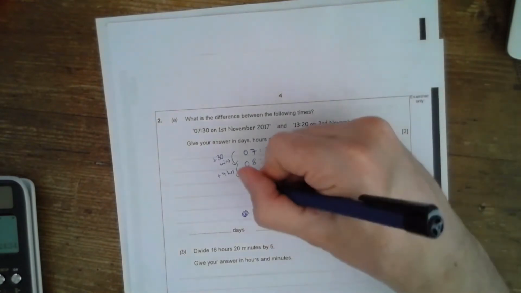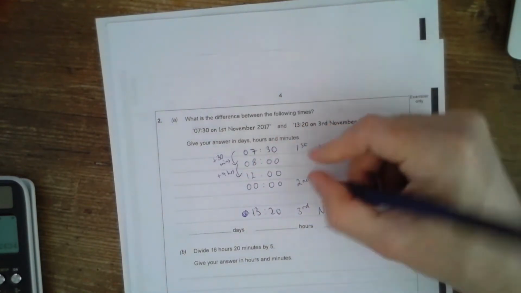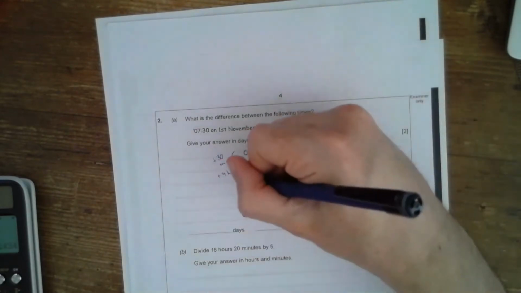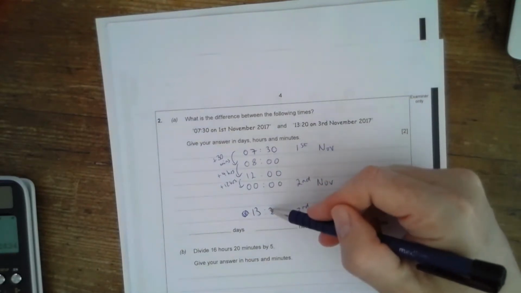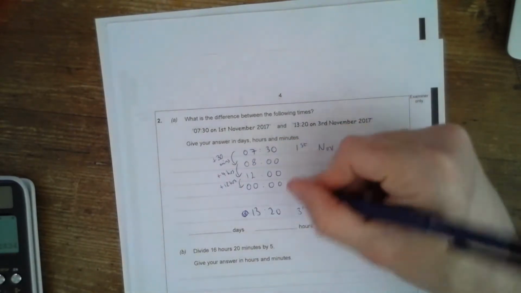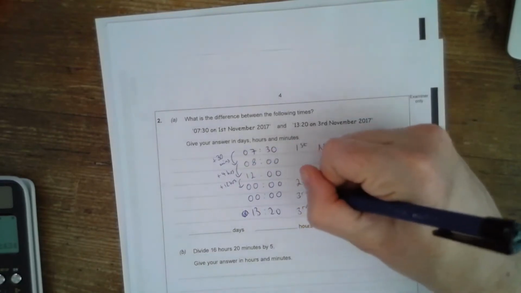And then to get to midnight, so 00:00, now we're into a new day. That would be the 2nd of November. I would have added 12 hours. And then I want to get to 13:20 here. Now what I'm going to do is add a whole new day, a whole 24 hours to get to the 3rd of November.